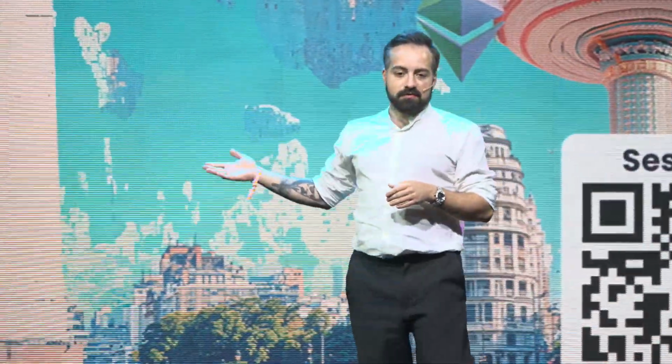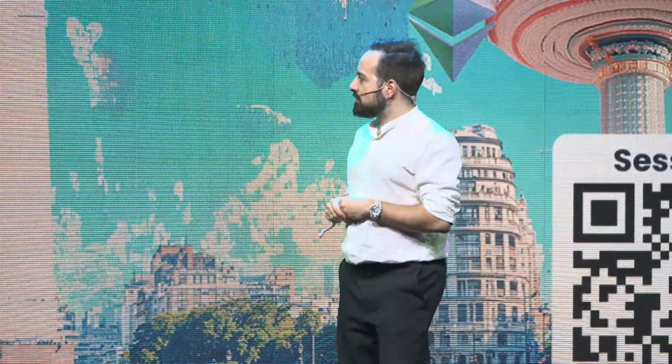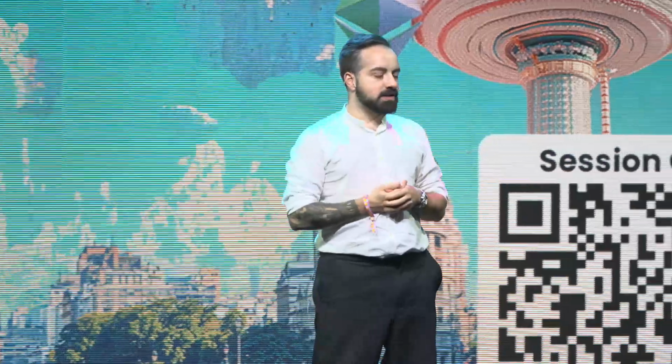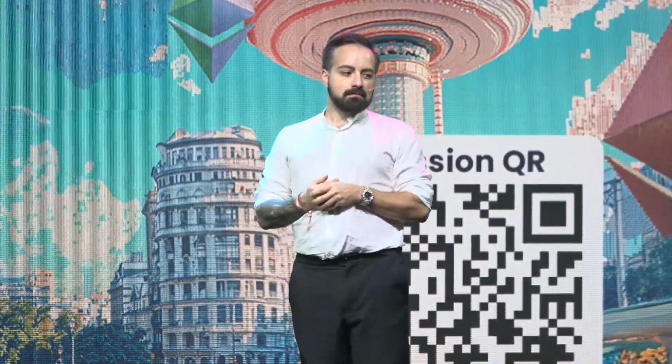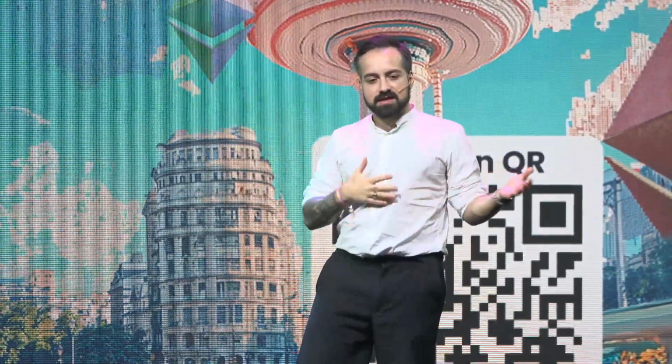For L2s, where we're focusing right now and we're seeing a lot of interest, obviously you have only one party to convince, and they have a lot of incentive to be convinced because they want to attract institutional capital that is very risk-averse.